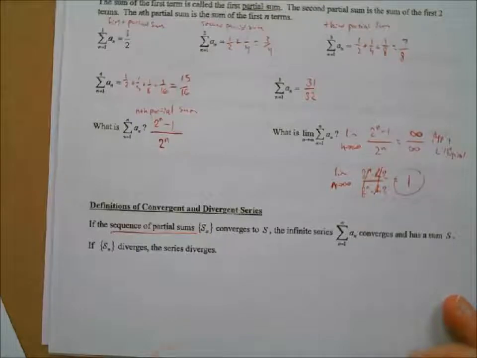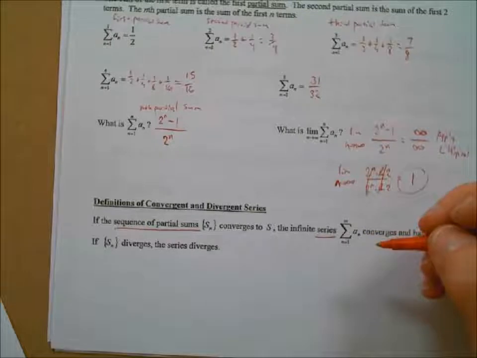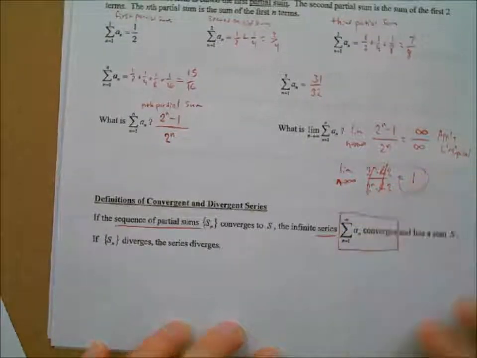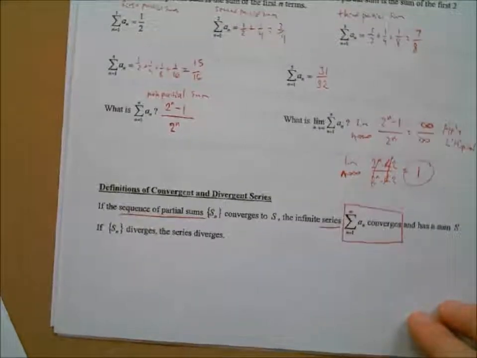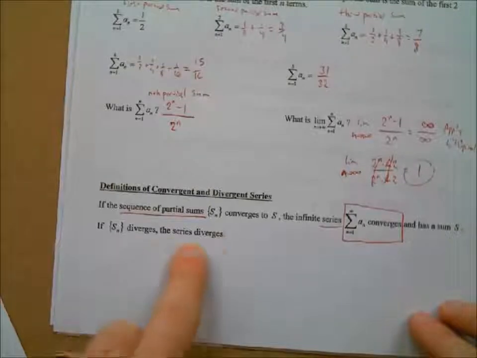So we're using the partial sums, a sequence, to help determine if the series converges. And if the sequence s sub n diverges, then the series will also diverge.